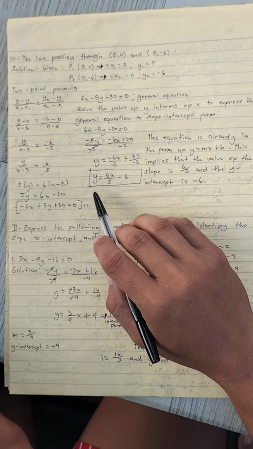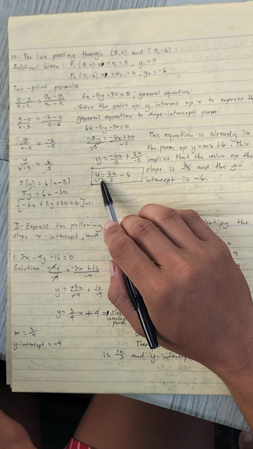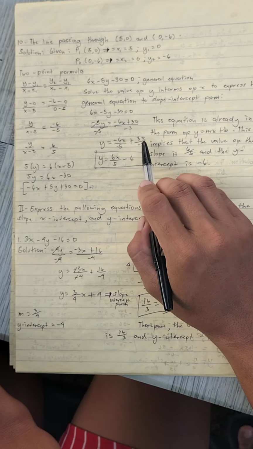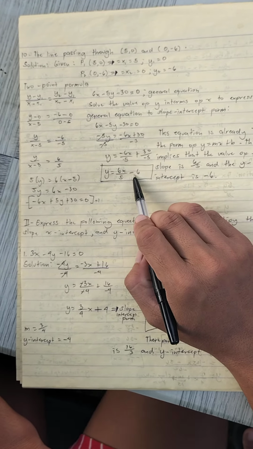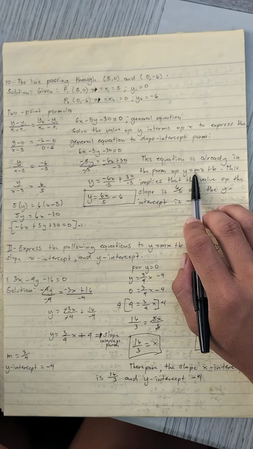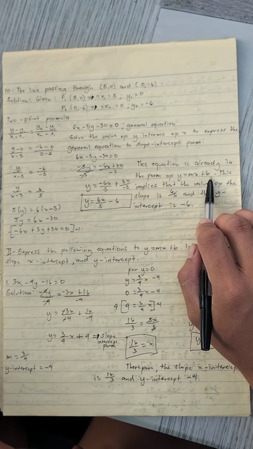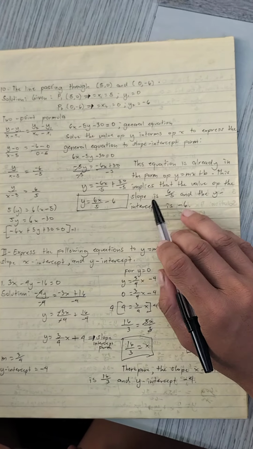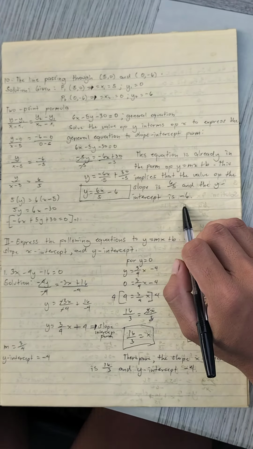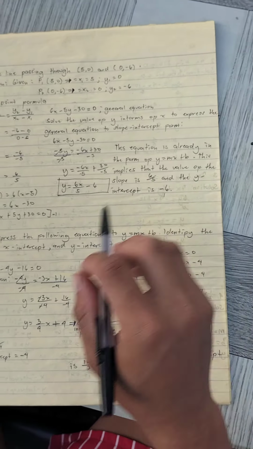The final is y is equal to 6 over 5 x minus 6. This equation is already in the form y equals slope x plus b, and this implies that the slope is 6 over 5 and the y-intercept is negative 6.